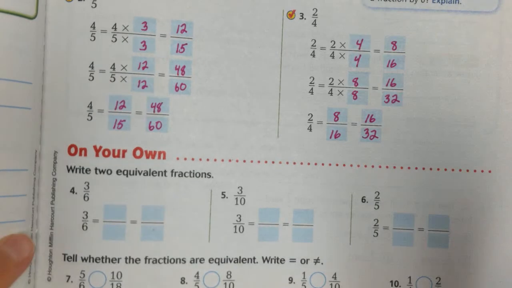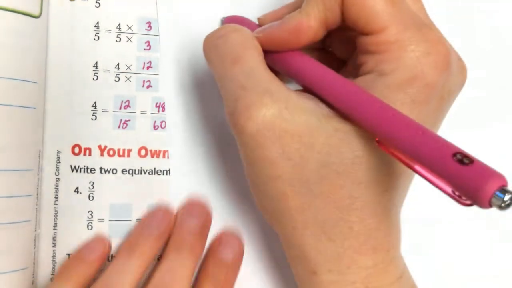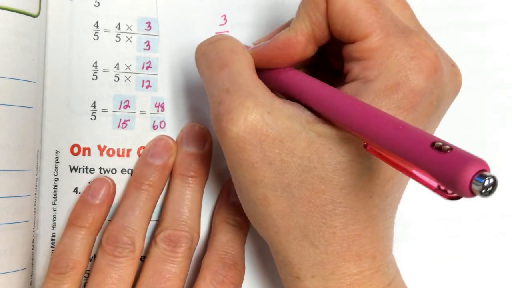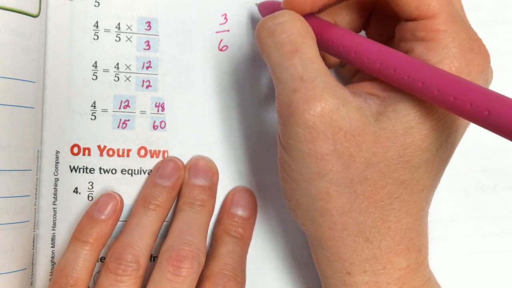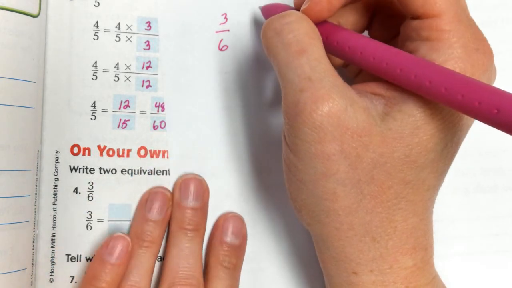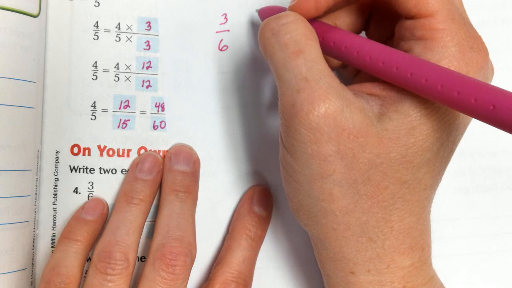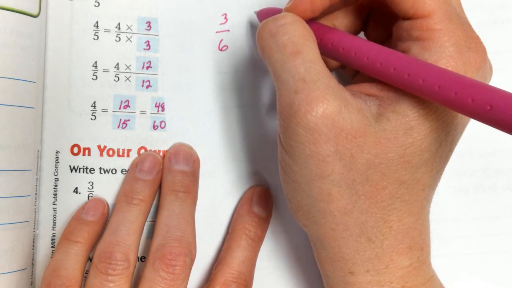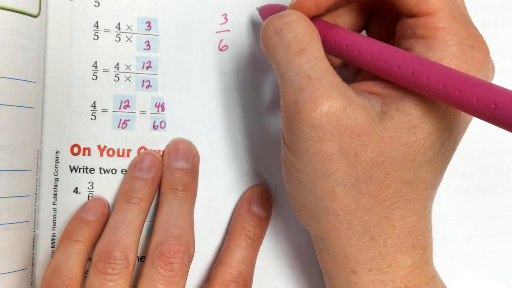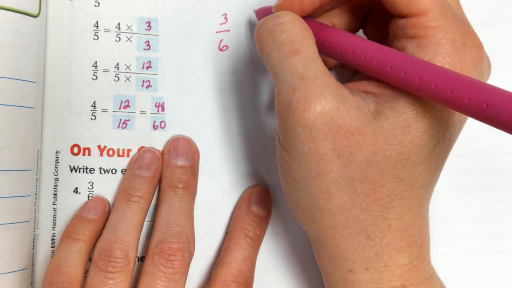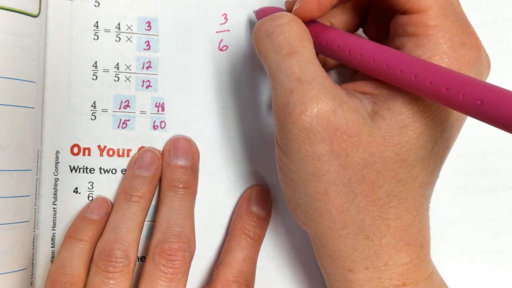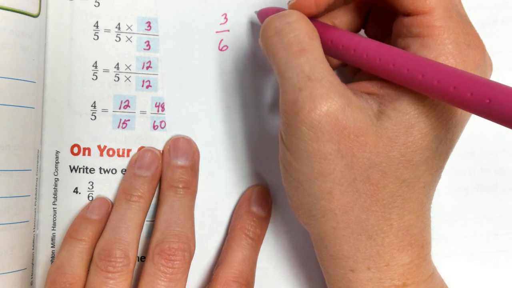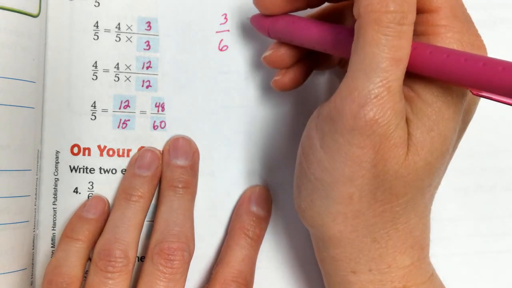Okay, so I'm going to do this on my piece of paper so I can write nice and big. So I have 3/6, and I'm going to choose a number. Taraji, what number am I going to choose? Guys, there's no right or wrong number.